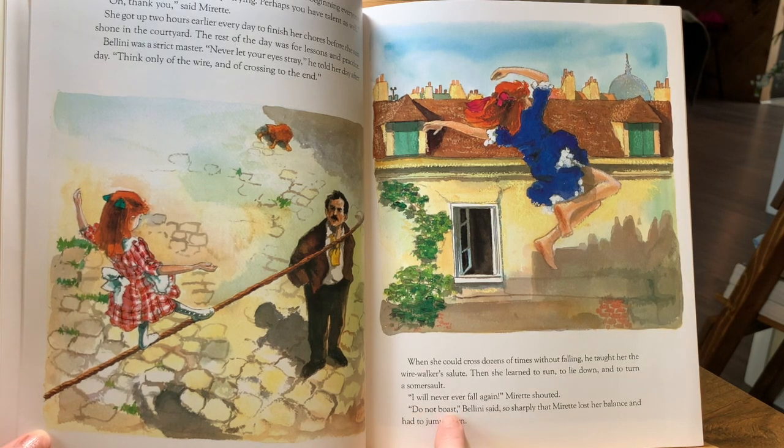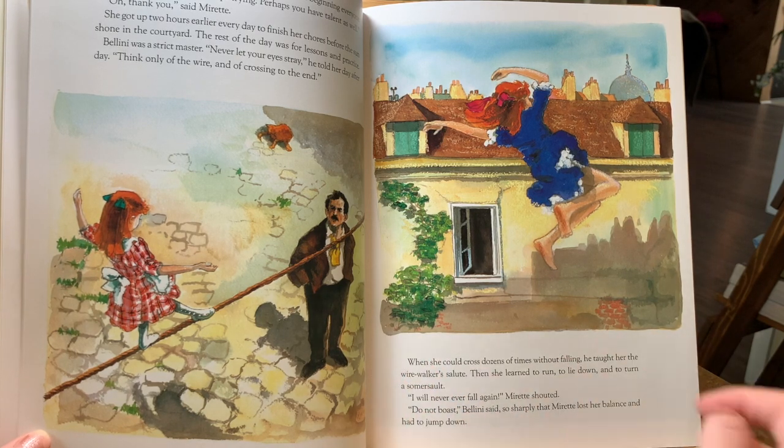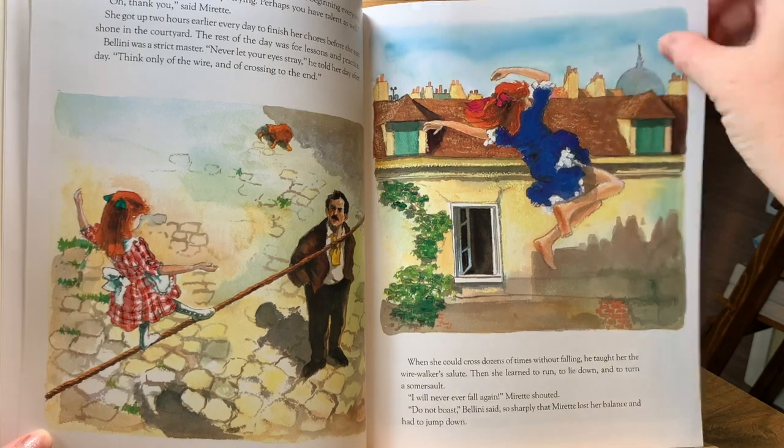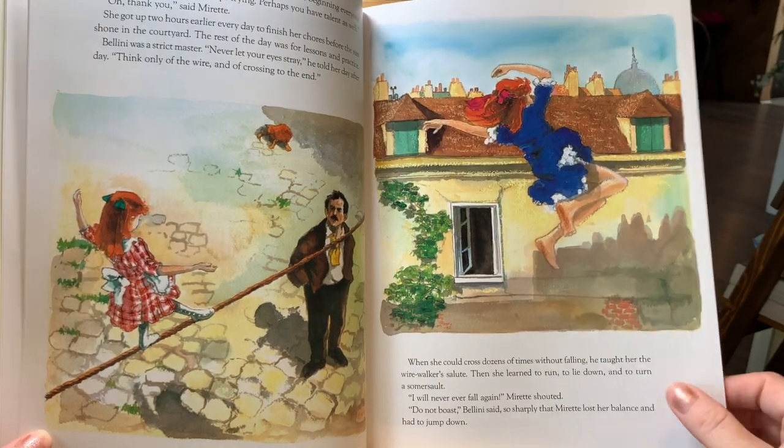Do not boast. That means do not brag. Do not say things like, "I will never, ever fall again," because you just might, and you don't want to be the person who says, "I'm never going to do that," because we all can have bad days.